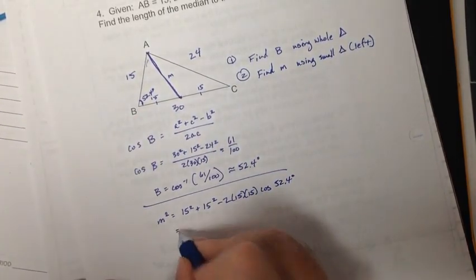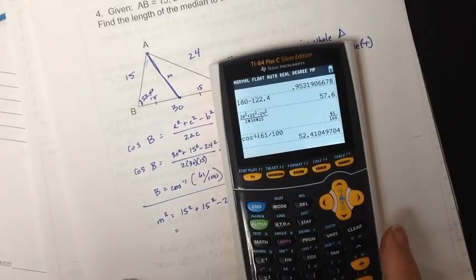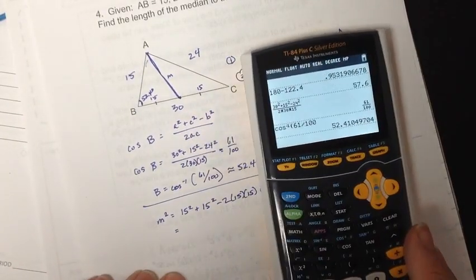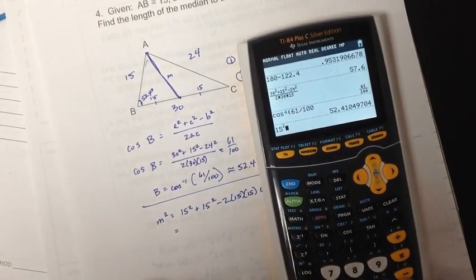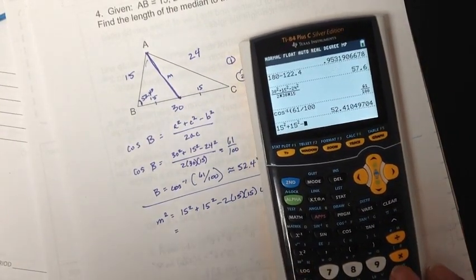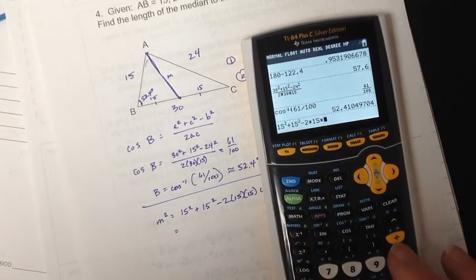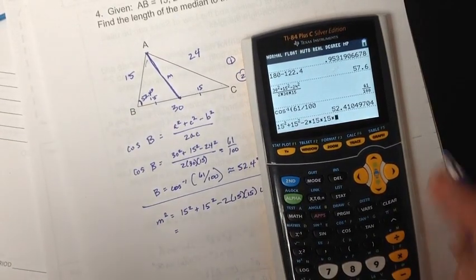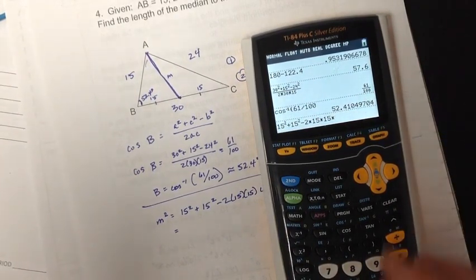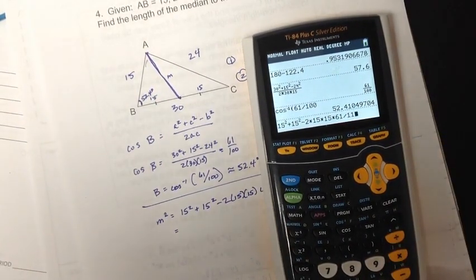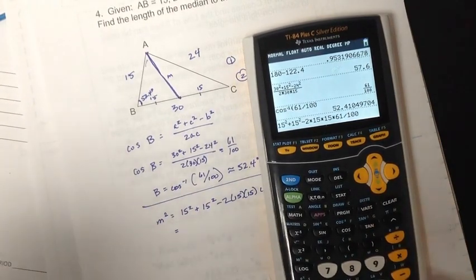Okay? So, all right, we're going to say 15 squared plus 15 squared minus 2 times 15 times 15 times, and I know cosine of this angle is 61 over 100, actually. That's actually going to be more accurate.